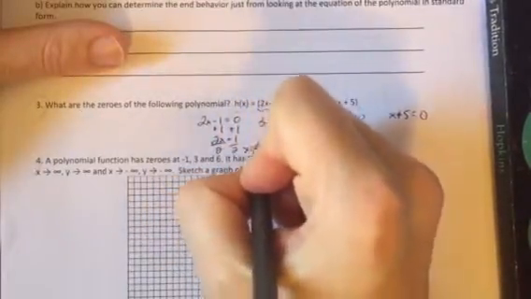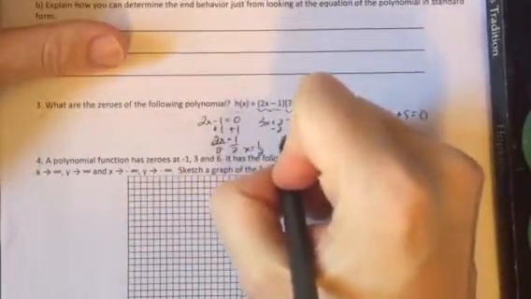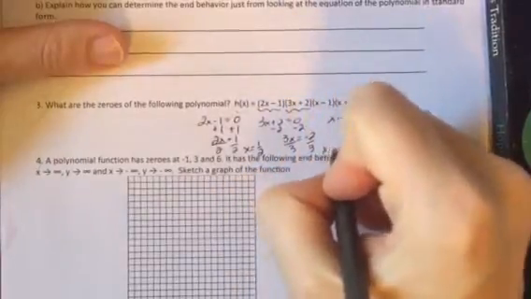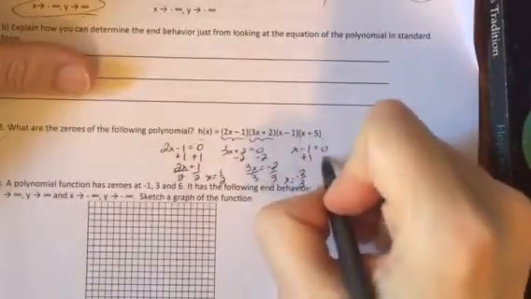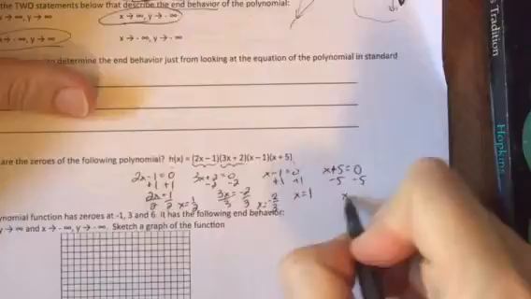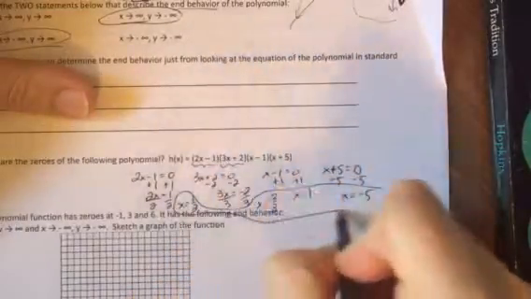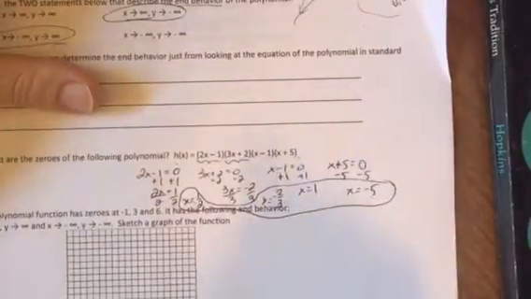So I've got 1 zero at a half, solving this one. I've got 1 zero at x equals negative 2/3. Solving this one, I'm adding 1 to both sides. I've got 1 zero at x equals 1. And here, 1 zero at x equals negative 5. So my 4 zeros: 1/2, negative 2/3, 1, and negative 5.